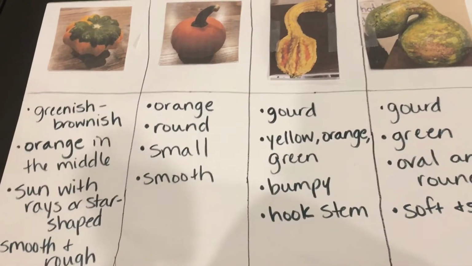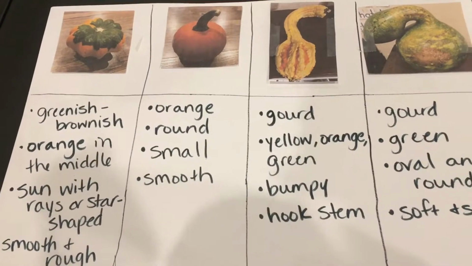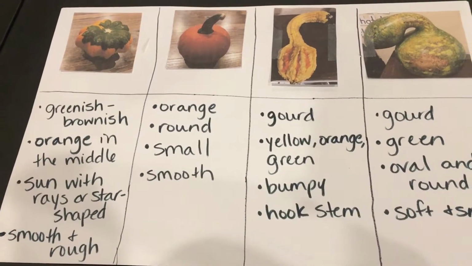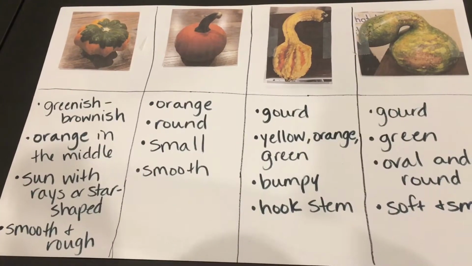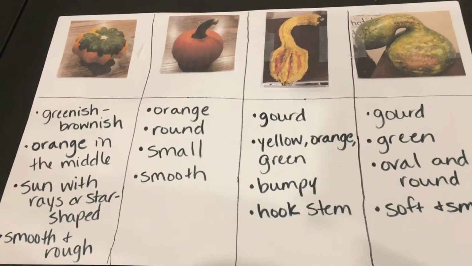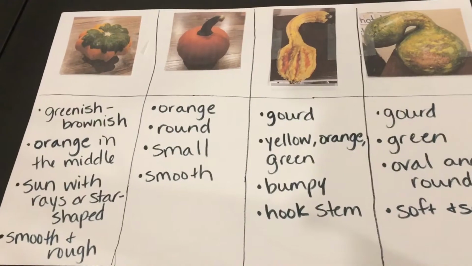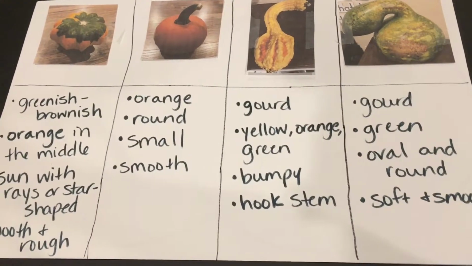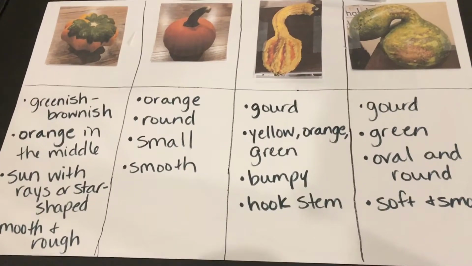All right. So here, after we talked about each pumpkin or gourd, we wrote it down so you could see all of the adjectives and describing words for each squash. And what I did was I just took a picture of our pumpkin or gourd and just printed it off and then made a little chart.